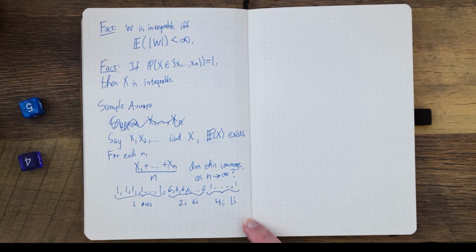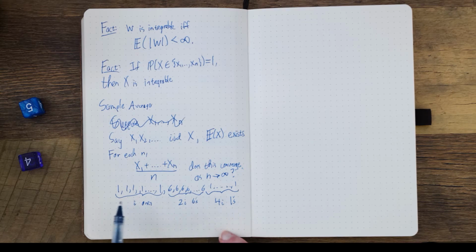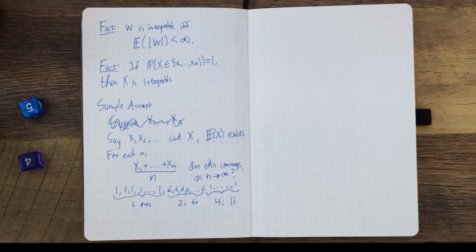Then it gets pulled back above 4 by those 6s, and it keeps bouncing back and forth instead of converging. But of course, when you roll a die, what's the chance that this happens? 0. The chance that you actually roll all 1s, then all 6s, then all 1s in this particular pattern, it's 0.